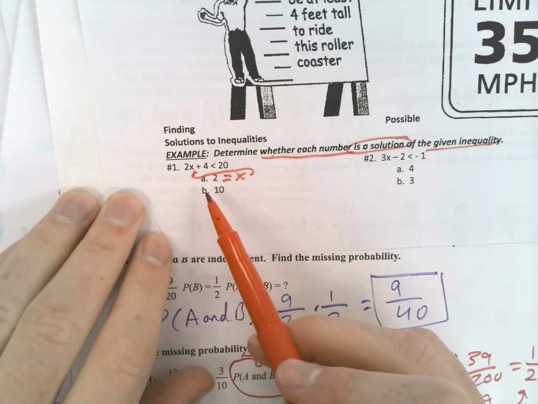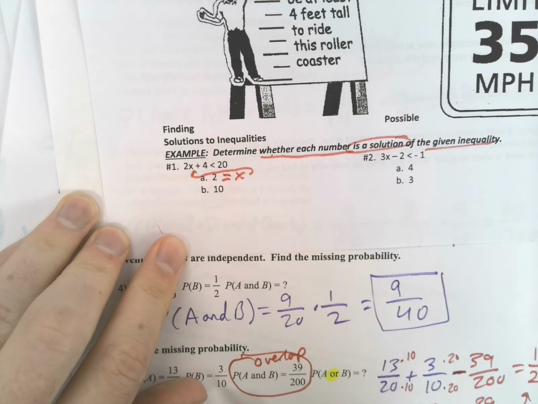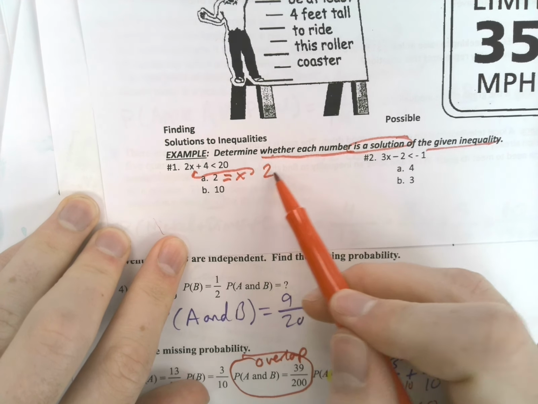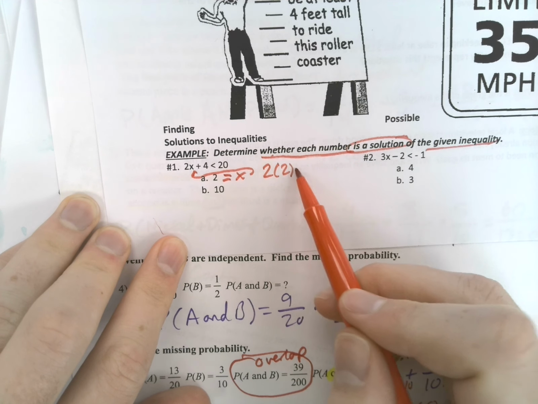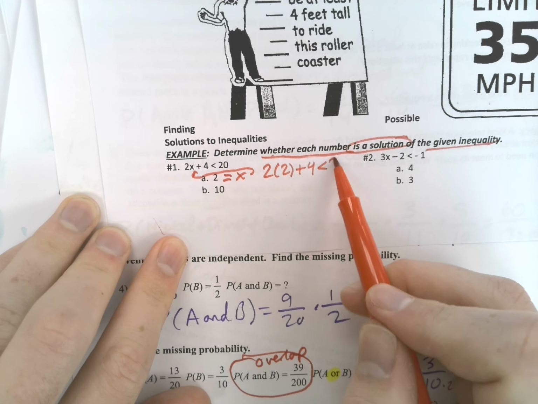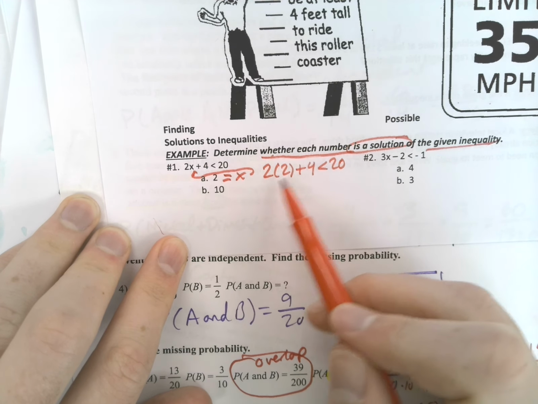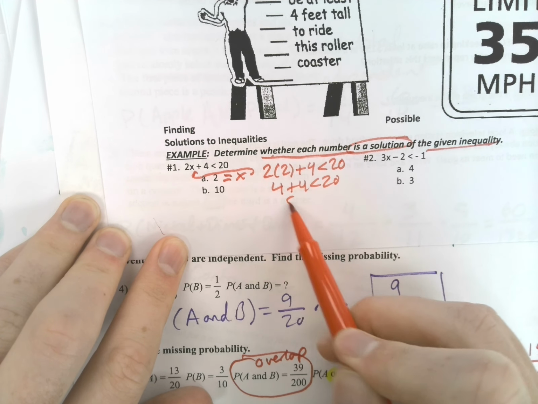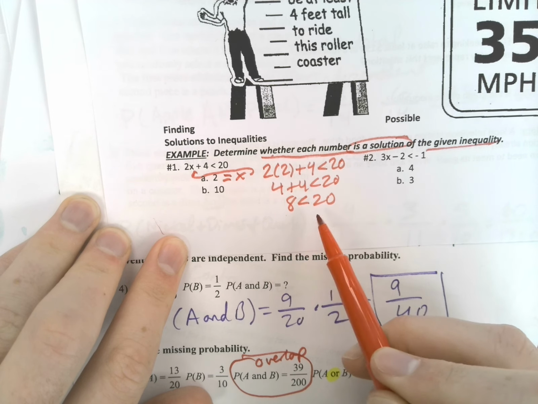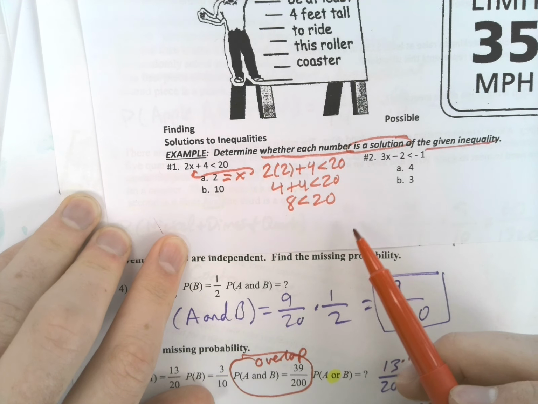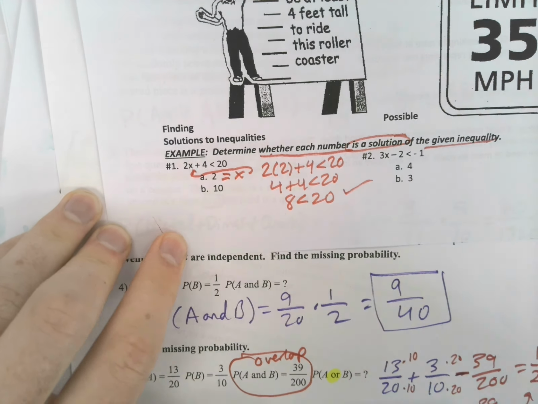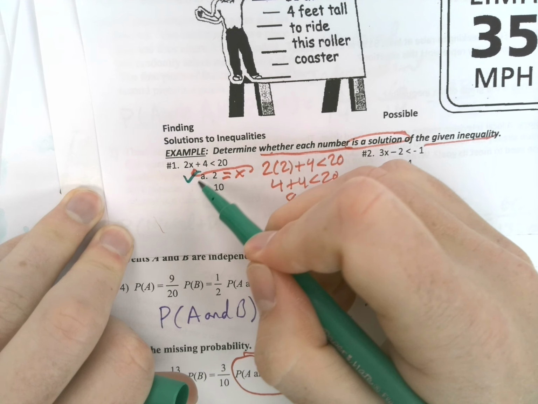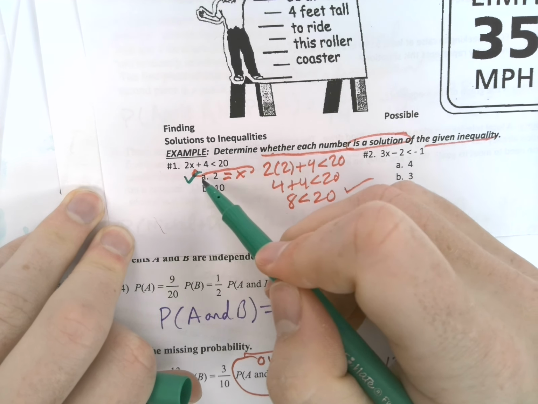Plug that in and see if you get a true statement here, guys. So we've got 2 times, instead of x, 2 times 2 plus 4 is less than 20. We got 4 plus 4 is less than 20. We get 8 is less than 20. Is that true? Yes, it is. So we can go over here to A, and I'm going to put a check mark by it. This is a solution.